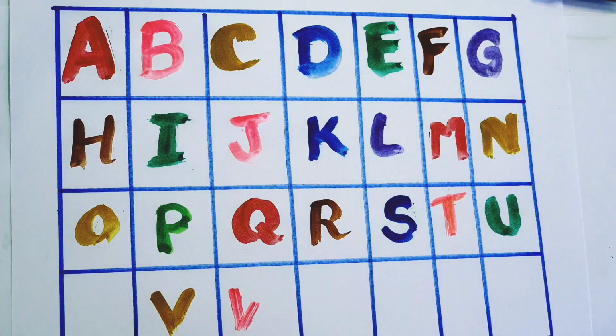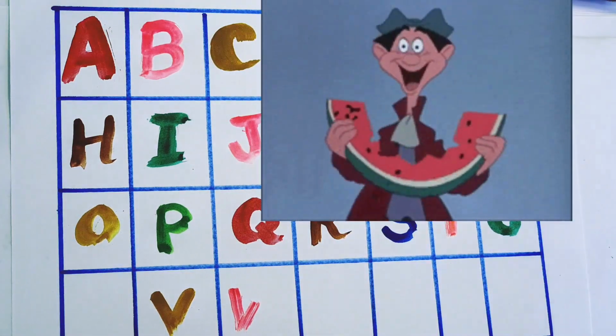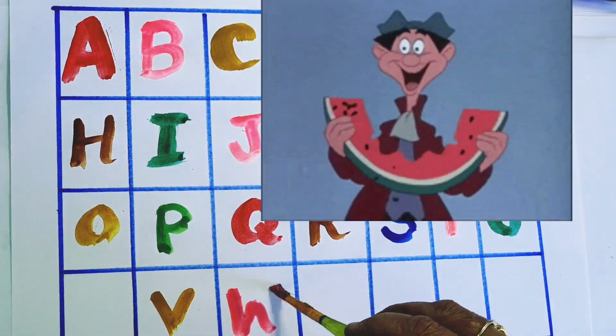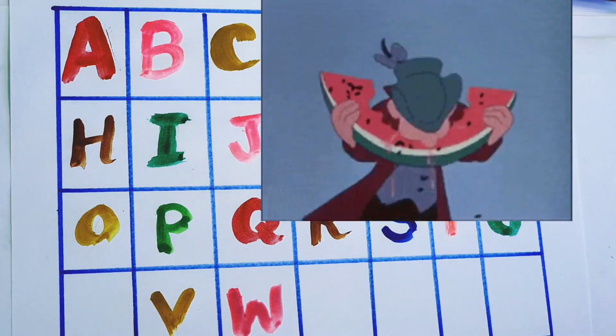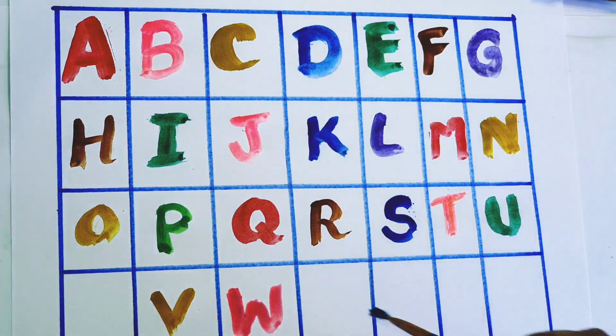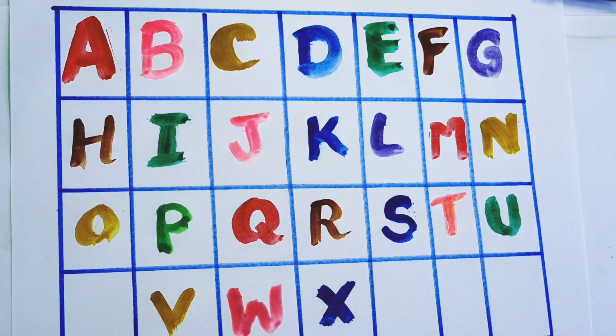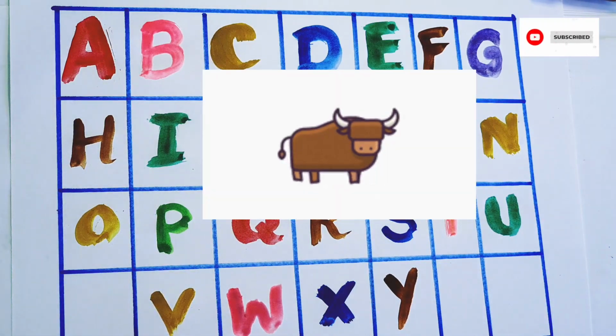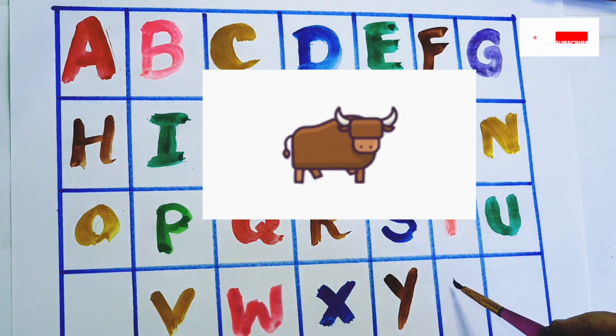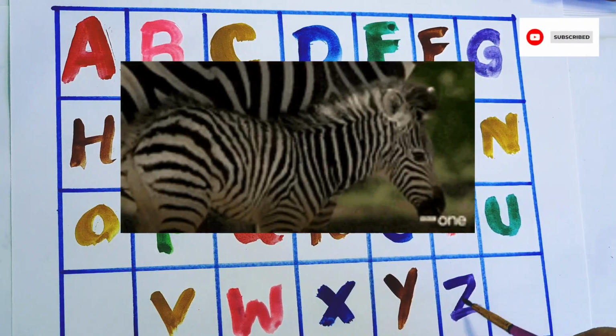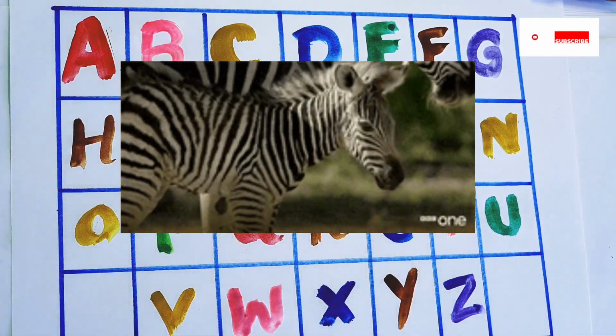W. W for watermelon. Blue color. X. X for xylophone. Brown color. Y. Y for yak. Purple color. Z. Z for zebra.